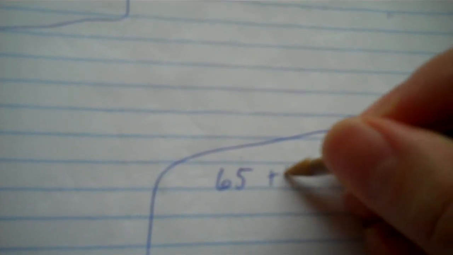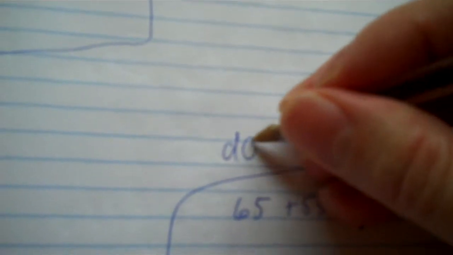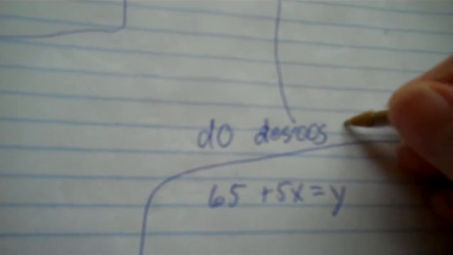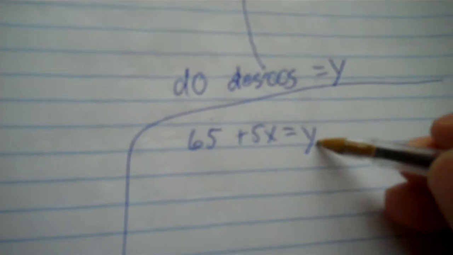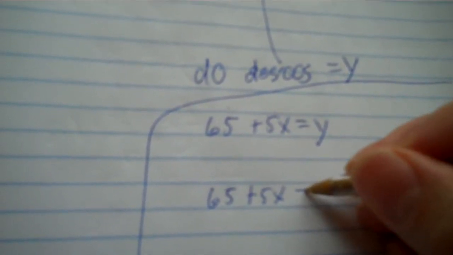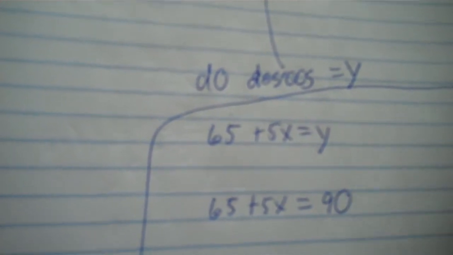So write your equation, you have 65 plus 5x equals y. Then we need to put the 90 degrees in for one of the letters. Now degrees is y. Okay, so we put 90 in for y, not for x, for y. So 65 plus 5x equals 90. And we solve for x.